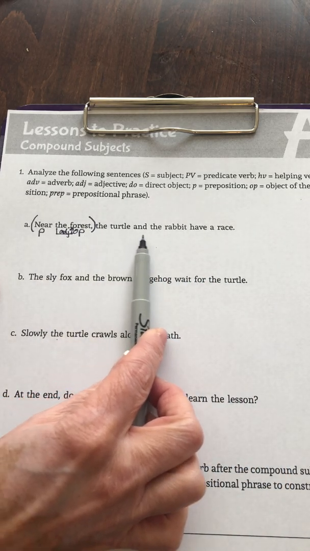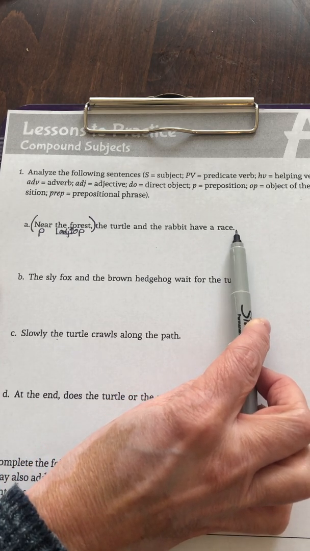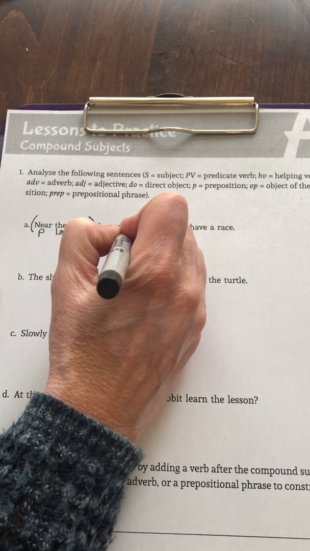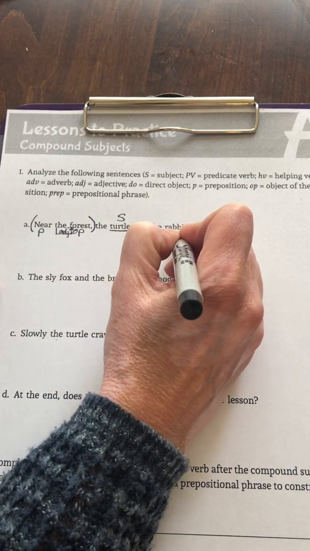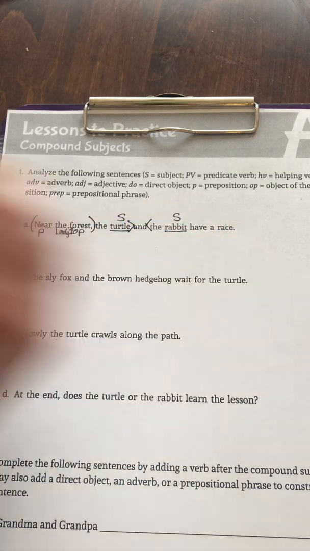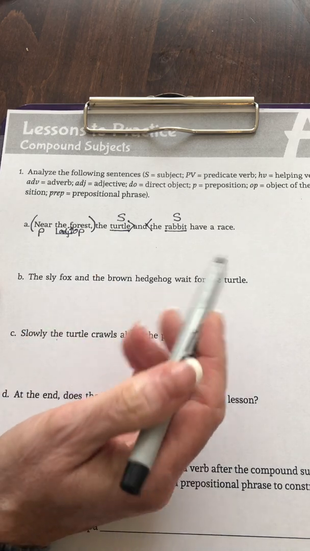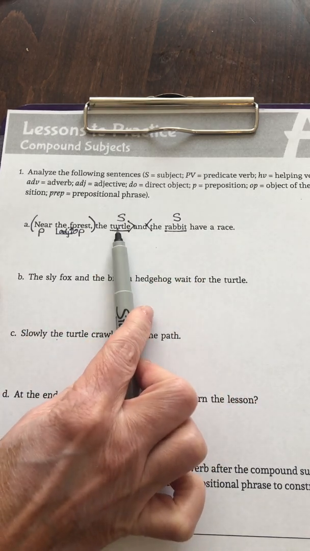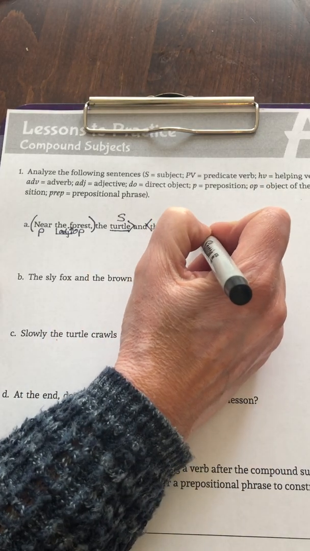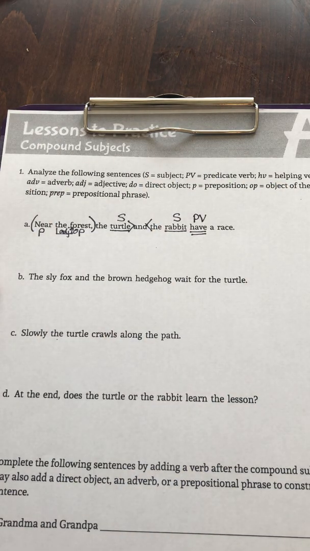Near the forest, the turtle and the rabbit have a race. This is a sentence and it is declarative. This sentence is about turtle and rabbit. We have a compound subject. And is the conjunction. Put your wings around that, please, showing that those two subjects are connected. This sentence tells us that turtle and rabbit have. So have is the predicate. It is the predicate verb because it shows action.